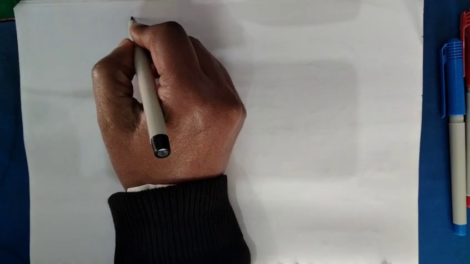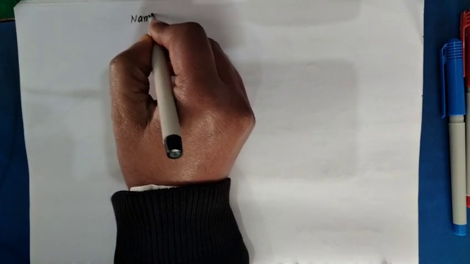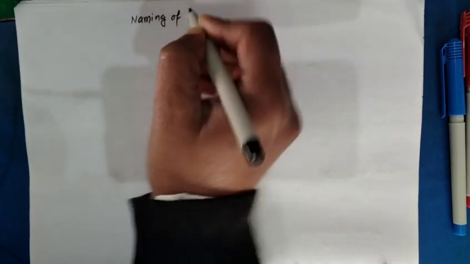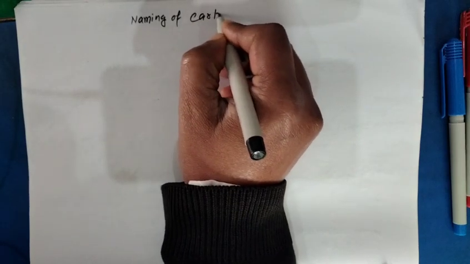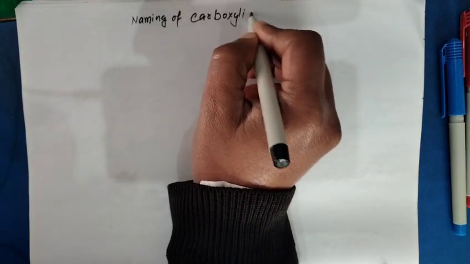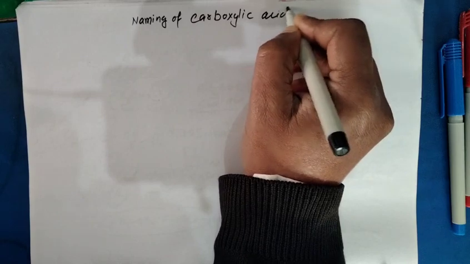Everyone. Today I am going to explain naming of carboxylic acid in front of you.